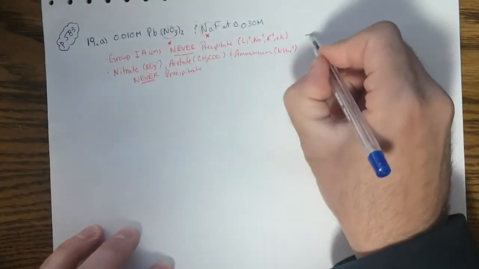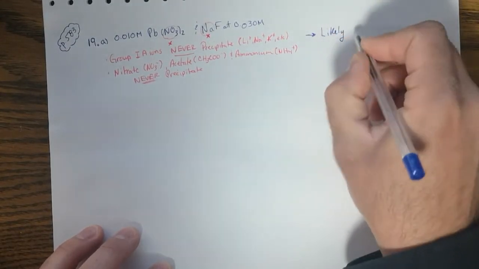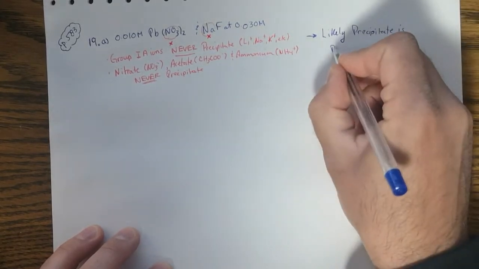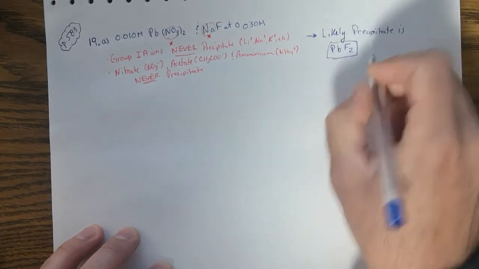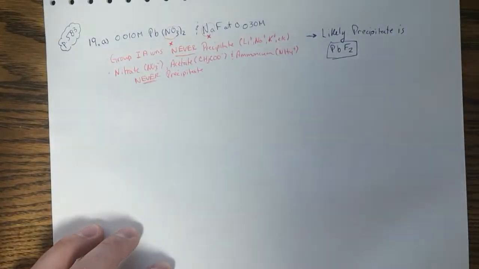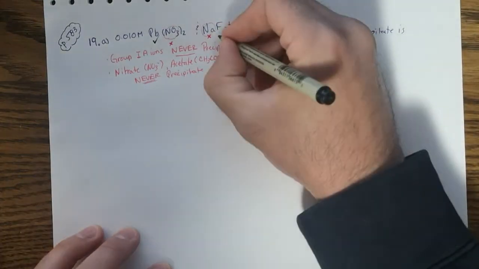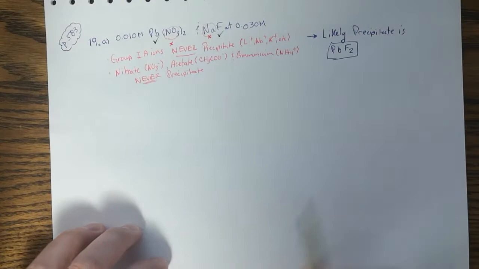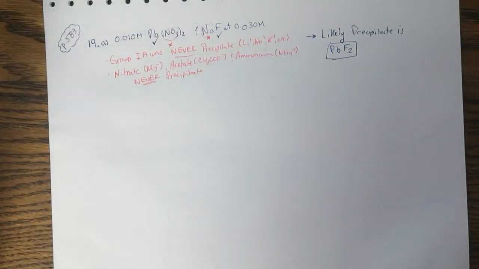So this means our likely precipitate is going to be PbF2. PbF2 because we've got a lead 2 plus ion and we've got a F minus ion. And when a Pb2 plus and an F minus come together, this would be the ionic formula of that compound.